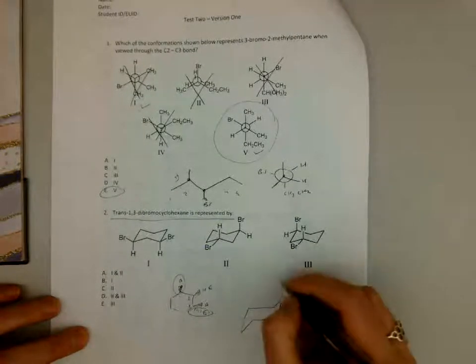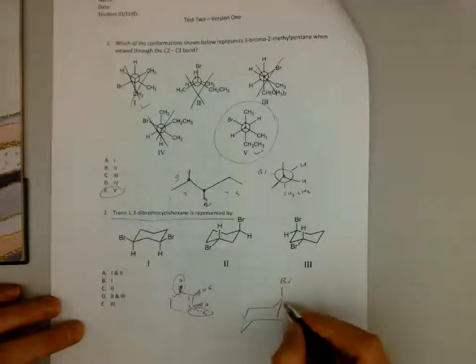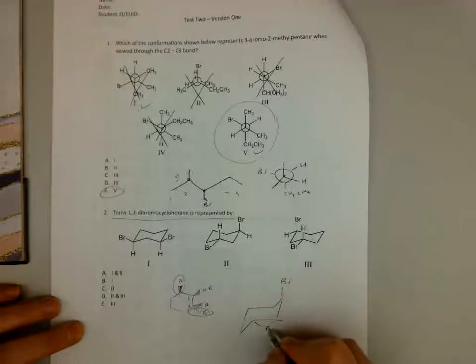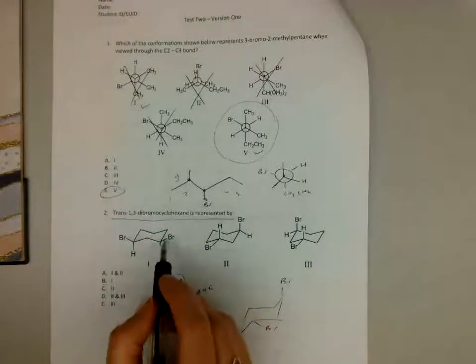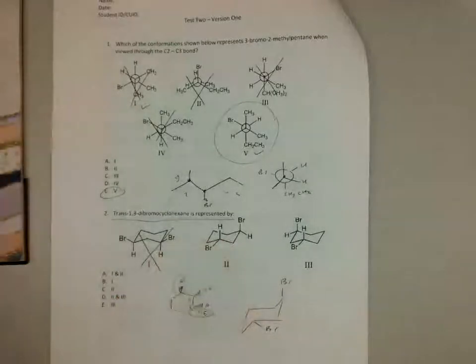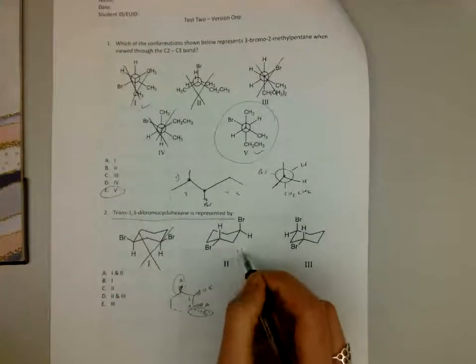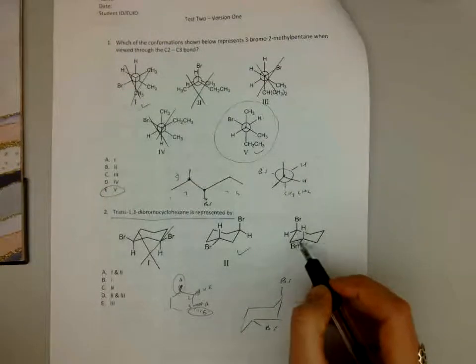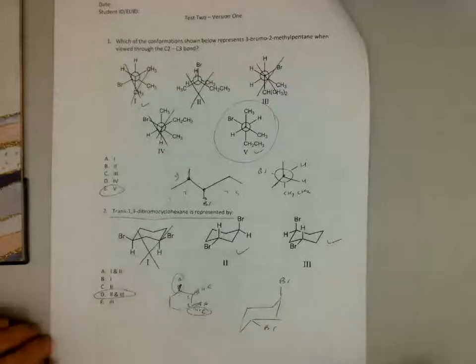Let's draw just my bromo, 1, 2, 3, something like that. We can check which of these has 1 axial, 1 equatorial on the 1,3 carbons. These are both equatorial, so that's not right. This has 1 axial, 1 equatorial. This one, 1 axial, 1 equatorial. So the right answer is D, 1 and 2.